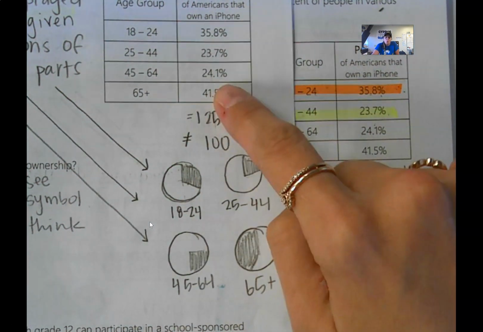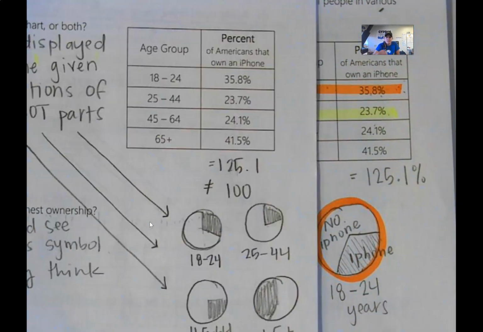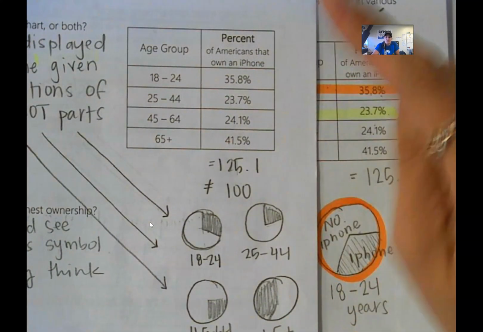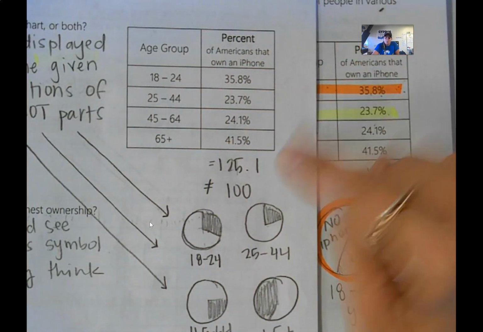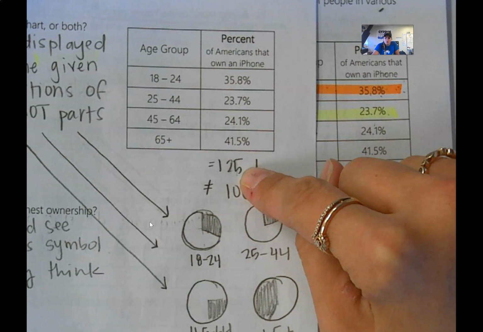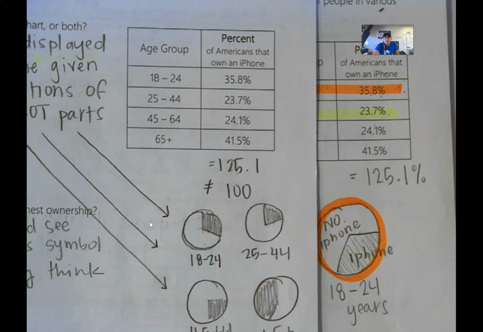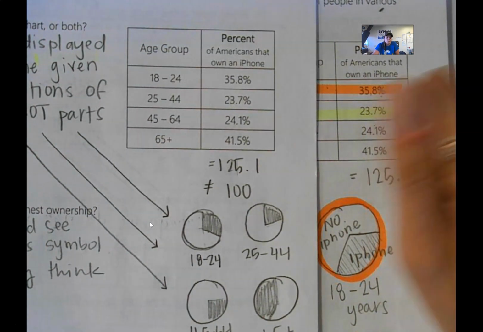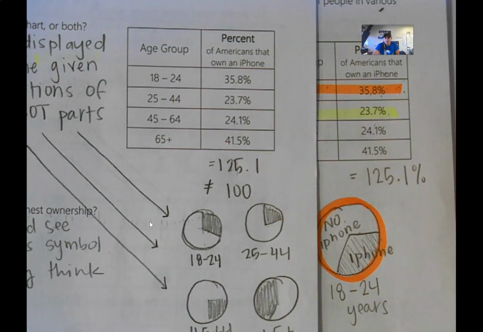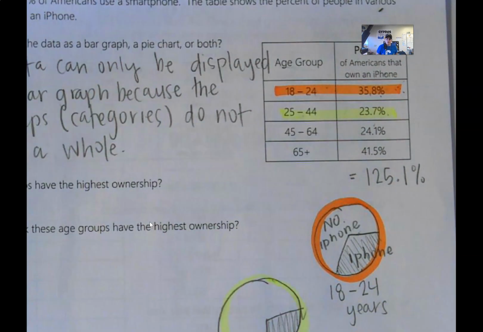We could not make one pie chart with the percents that they gave us. The hint or the indication of that is because they don't add to 100, and we're missing the age group that's 17 and younger. So once again, our solution to that is the data can only be displayed with a bar graph because the age groups do not make up a whole.